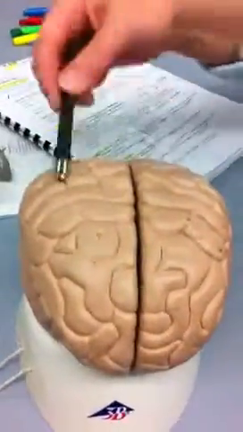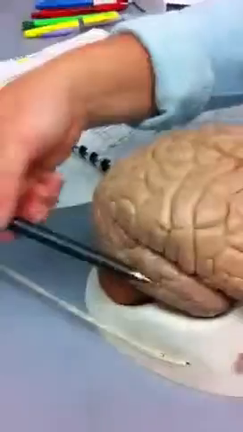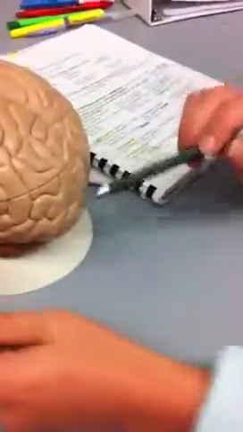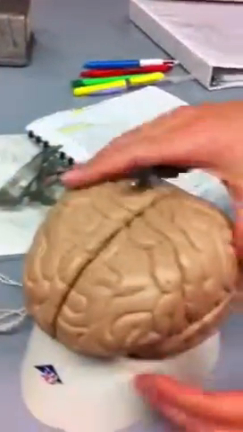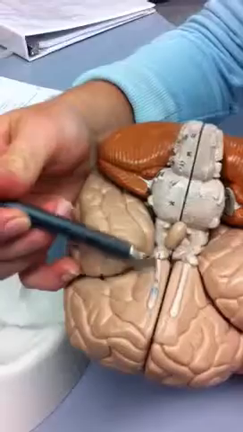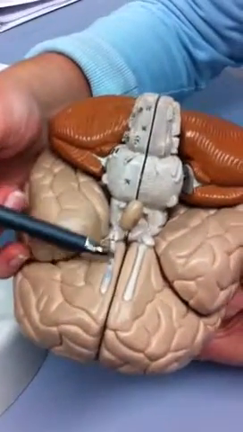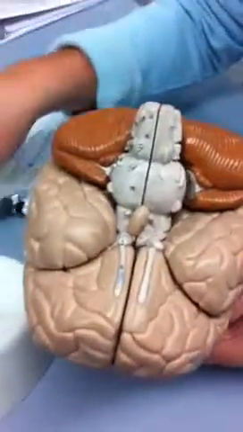With the lobes of the brain, you have the frontal lobe, 2 parietal lobes, 2 temporal lobes, and the occipital lobe. And if you turn the brain upside down, you have the olfactory bulb here, stemming from the olfactory tract, which goes into the olfactory bulb.